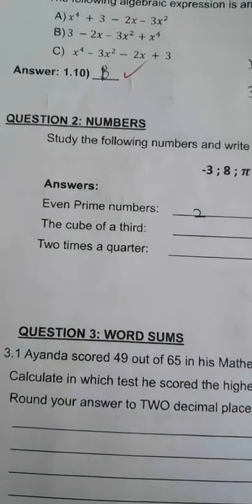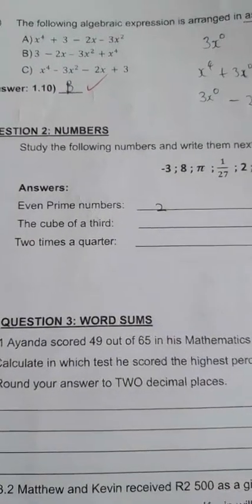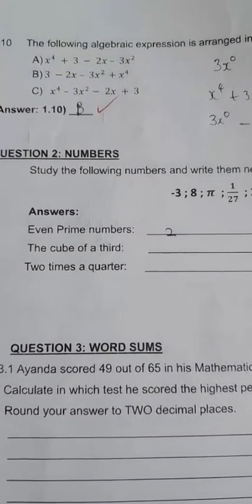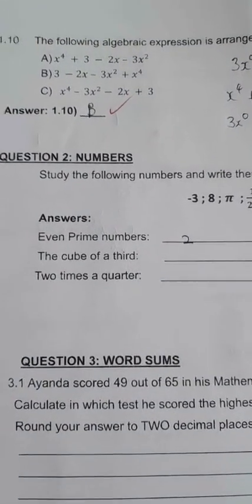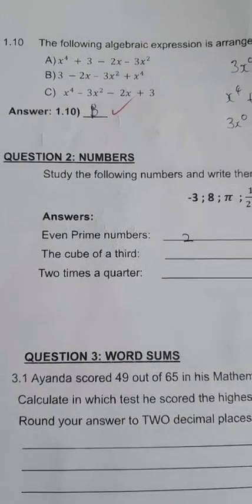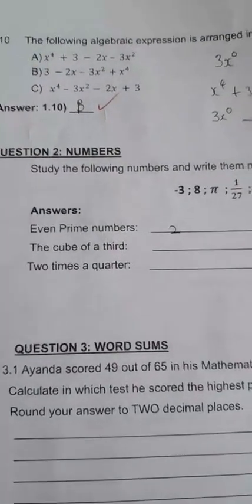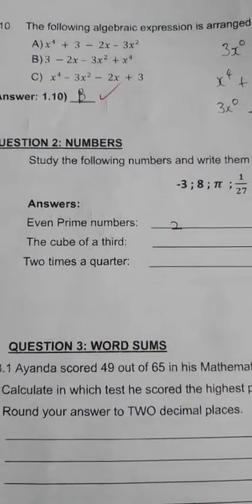Cat, 1 is not a prime number. You write that down somewhere, or maybe you can write that on your forehead for the 2 days before you write the paper. 1 is not a prime number. Remember, a prime number is a number that has 2 factors, and it's usually 1 and itself. So basically, 1 is not a prime number, does not qualify as such, okay?